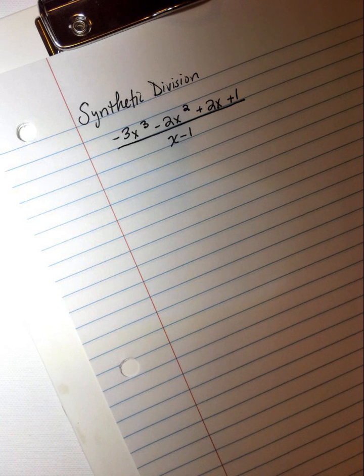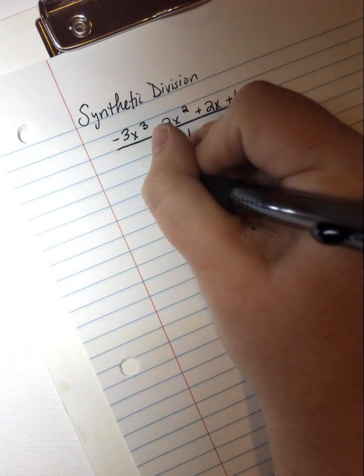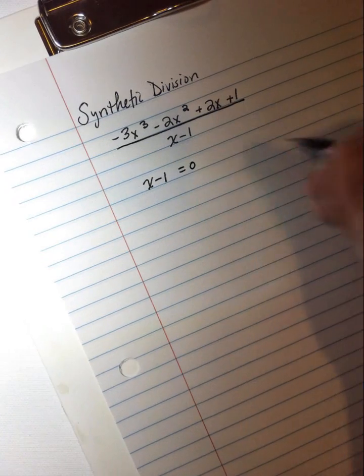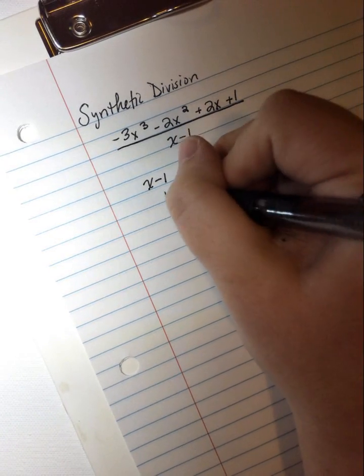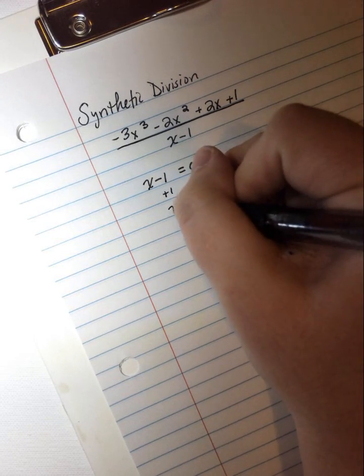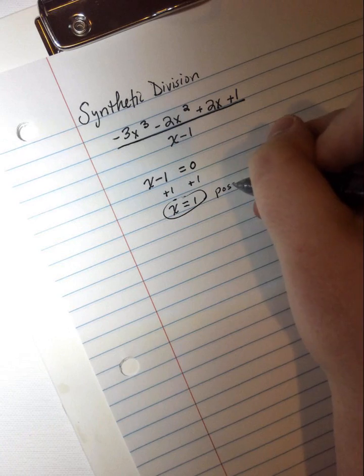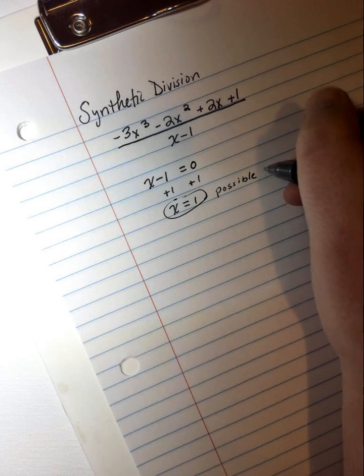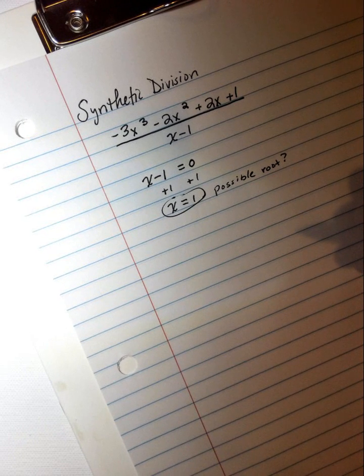So in order to do synthetic division, we have to look at our binomial, the x minus 1. We want to set x minus 1 equal to 0. So x minus 1 is kind of like a factor. We're going to set it equal to 0 and solve that factor to find a possible solution. So we get x equals 1 is a possible solution. Remember, solution means a possible root. And we're going to try to prove that using synthetic division.